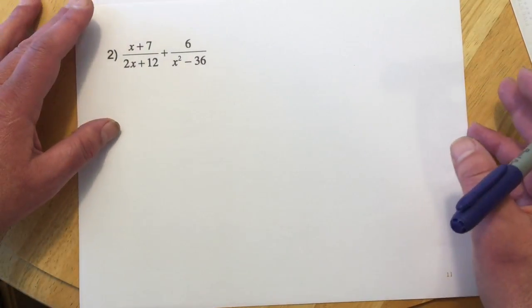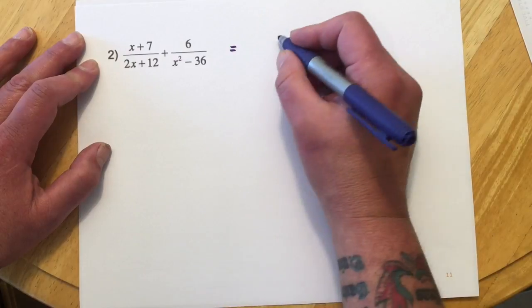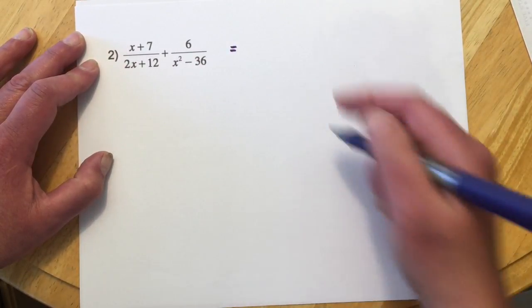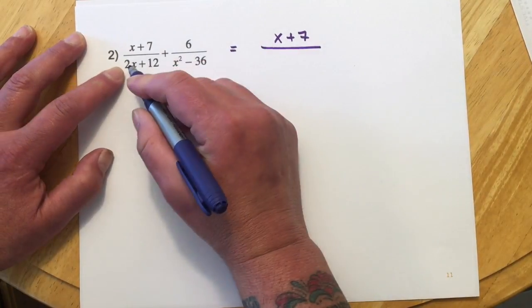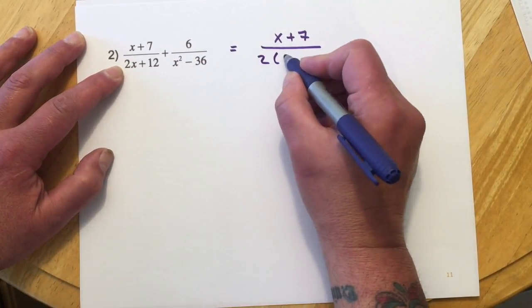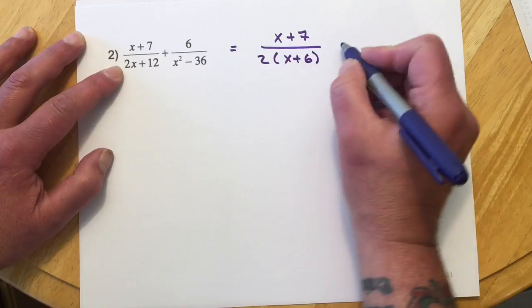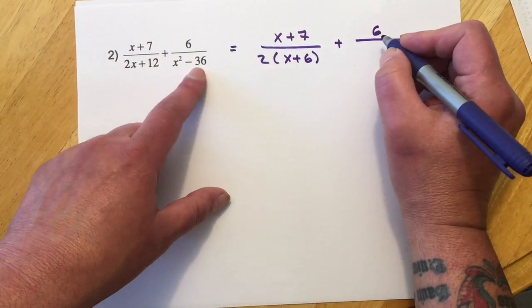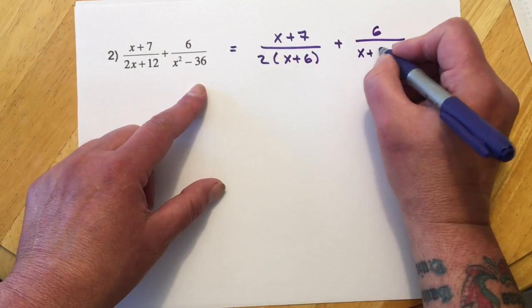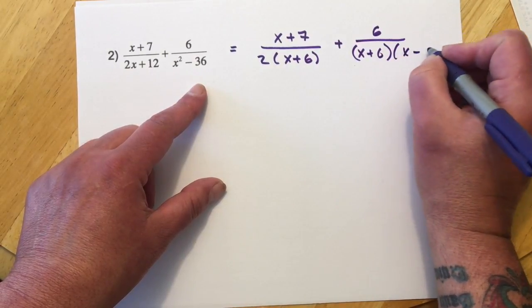Okay, number 2, let's see, I'm going to write the factored version over here, and again, just trying to have enough space. So x plus 7, this would be 2, and then x plus 6 plus, over here I have 6, and then x squared minus 36, that's x plus 6, and x minus 6.